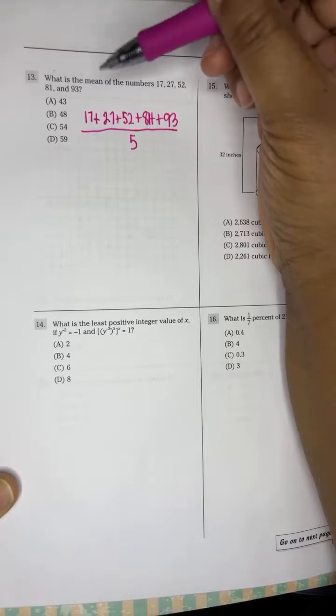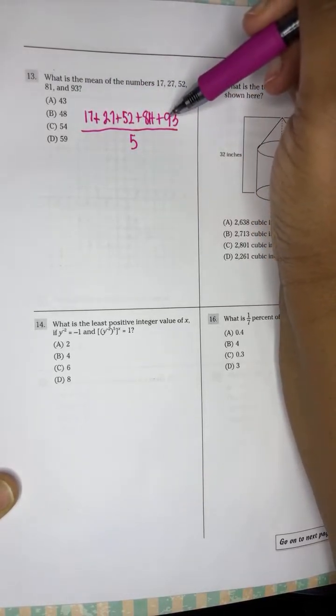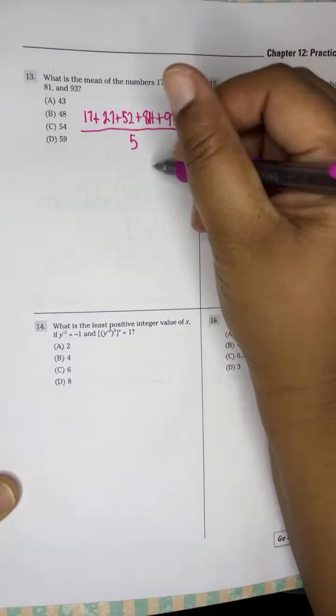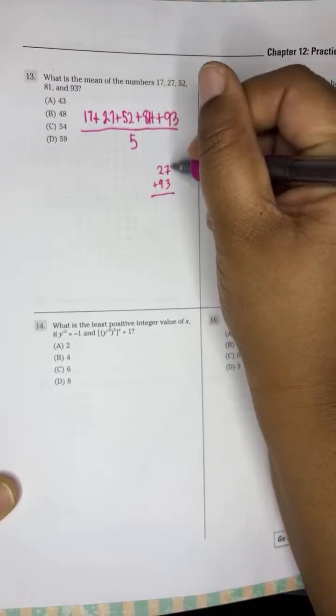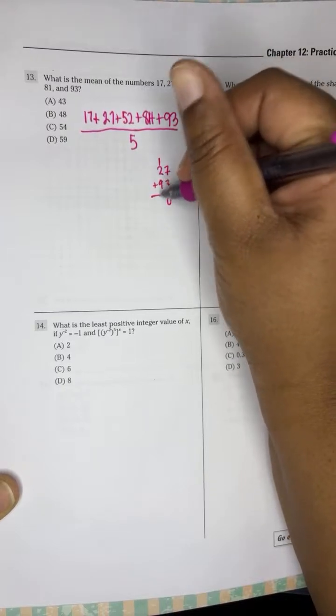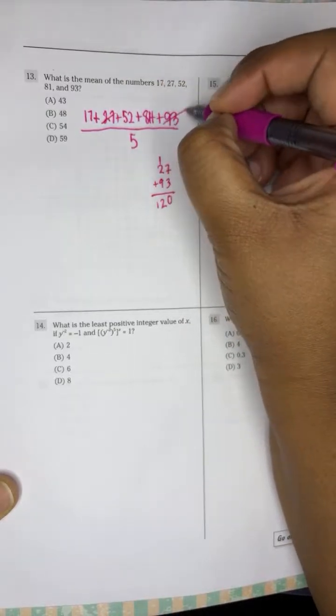Okay, so the quickest way to add this, I think I'm going to go here and here. So 27 plus 93. 7 plus 3 is 10. Carry the 1. That's 10 plus 2 is 12. So that's 120 there.